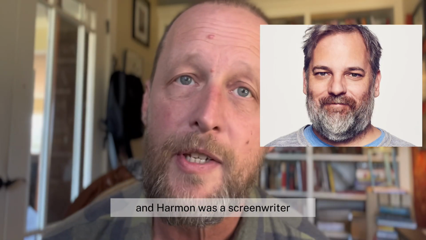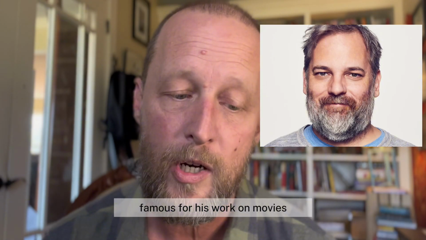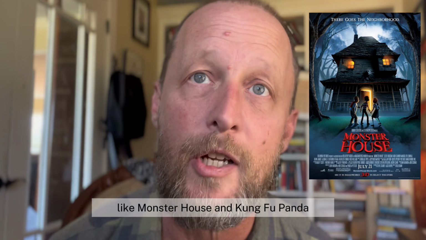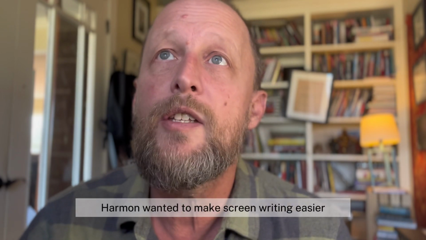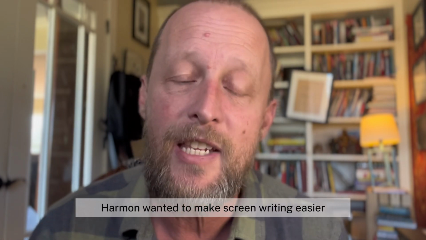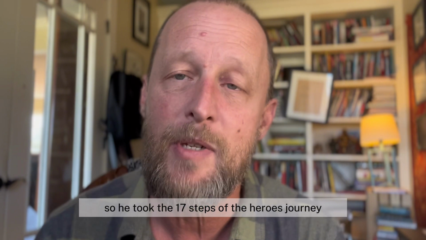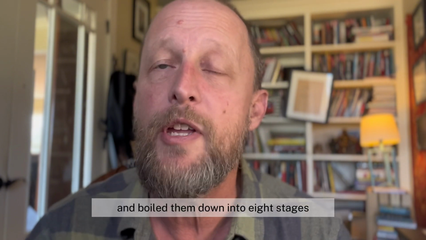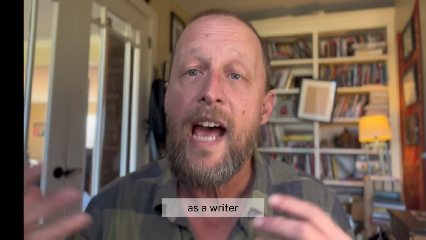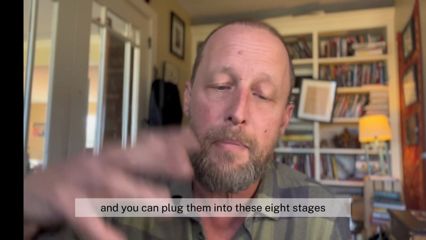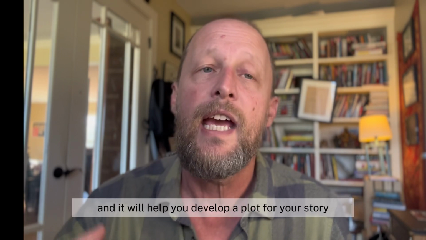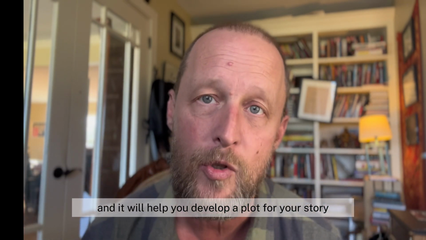Dan Harmon was a screenwriter, famous for his work on movies like Monster House and Kung Fu Panda, and for creating TV shows like Community and the cartoon Rick and Morty. Harmon wanted to make screenwriting easier, so he took the 17 steps of the hero's journey and boiled them down into 8 stages. As a writer, you can take your characters and your story setting and you can plug them into these 8 stages, and it will help you develop a plot for your story.